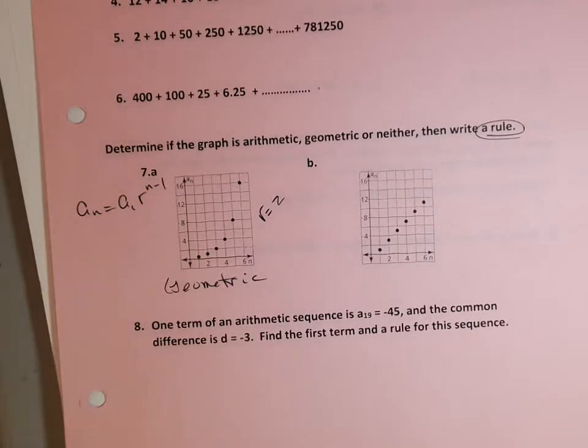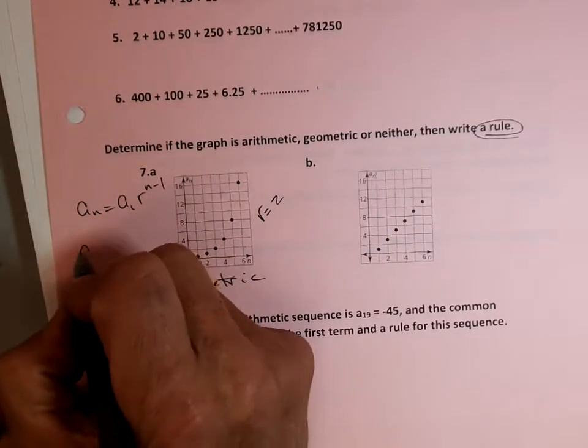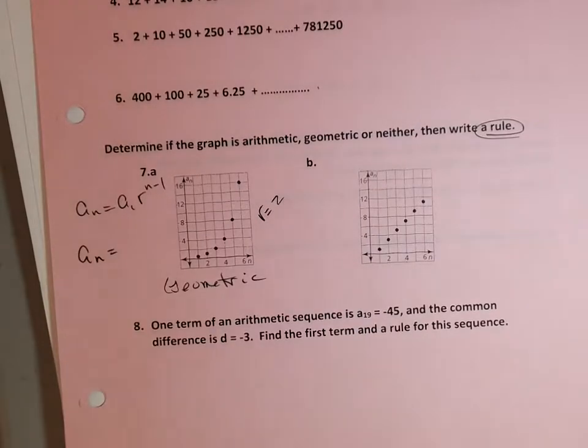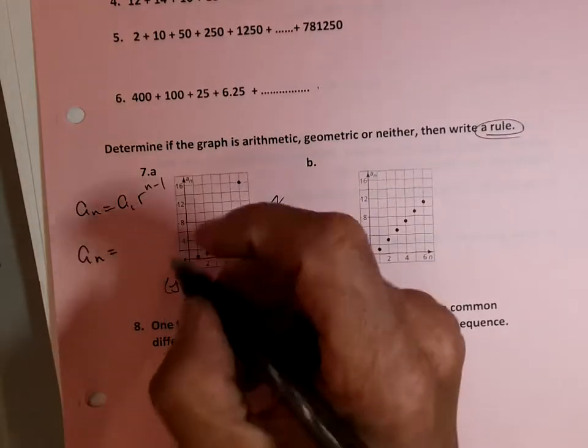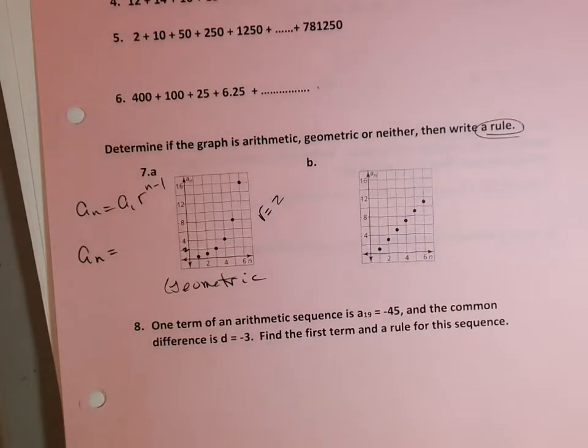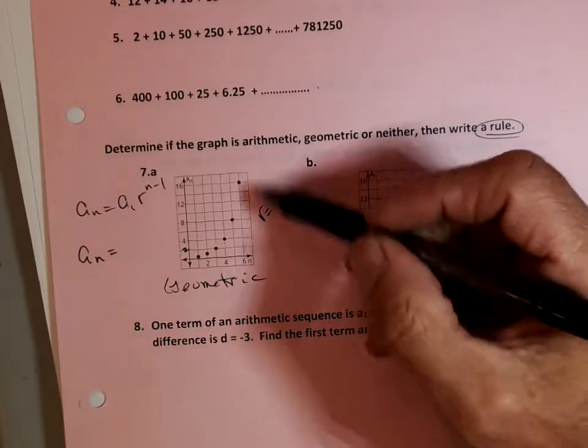What's the value of the first term? 1/4. I think it's 1/2, because these go by 2s, right? And then you know you're doubling each time, right?